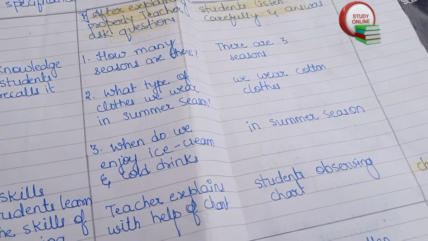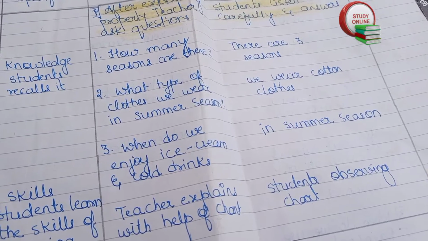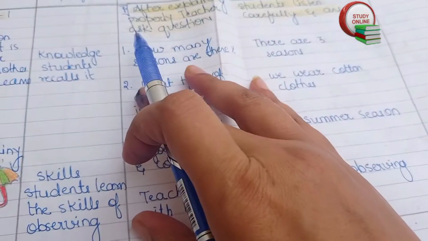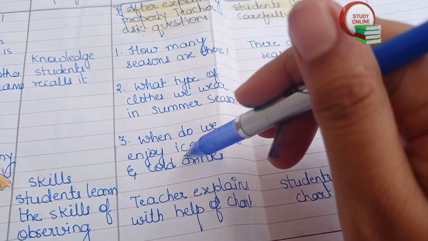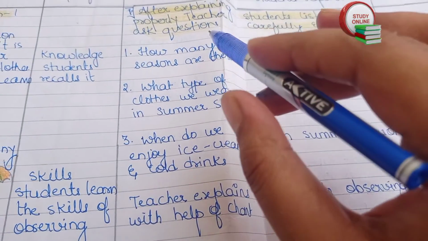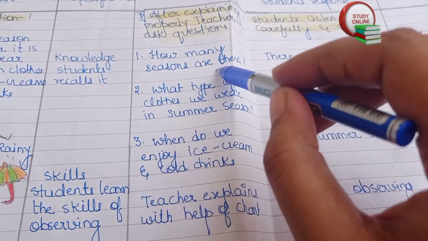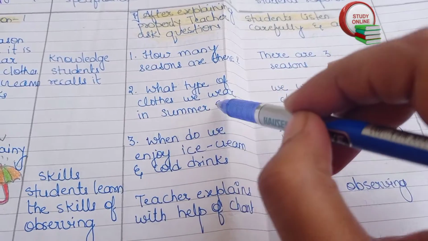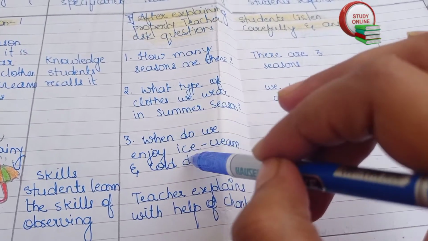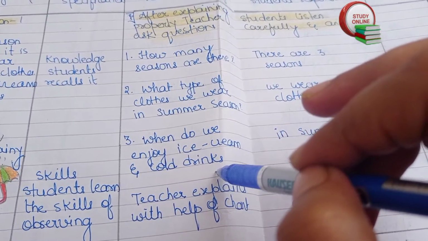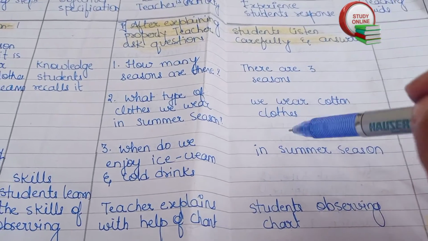We have to first explain everything properly to students, and after that we have to ask a question. Here I have added 3 questions. Okay, you can extend it up to 5 questions. How many seasons are there? What type of clothes we wear in summer season? When do we enjoy ice cream and cold drinks? And here you can see answers.